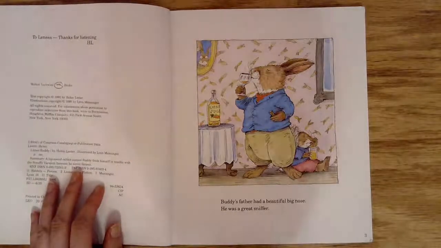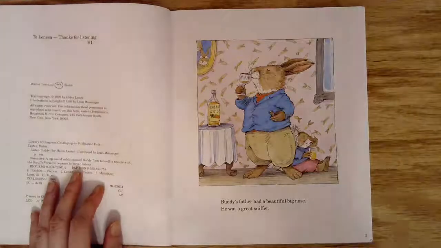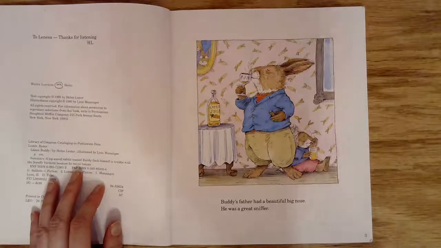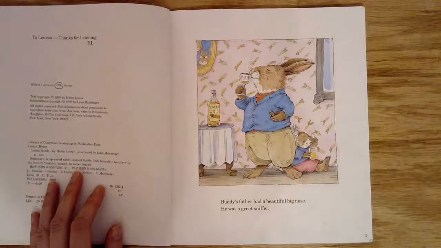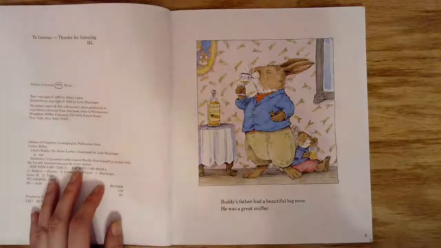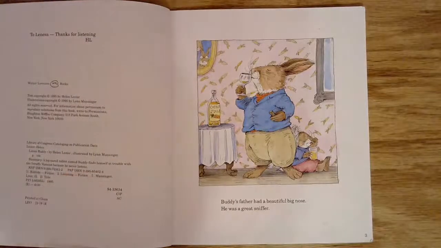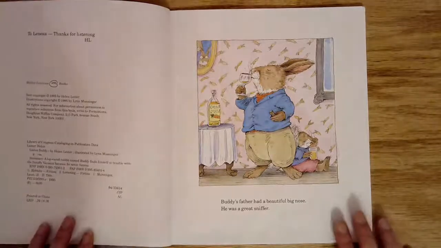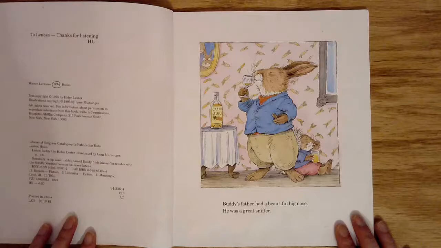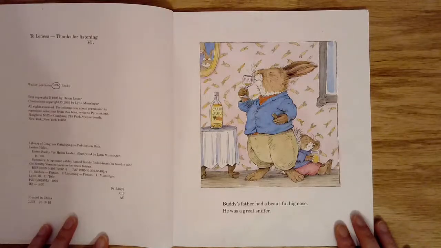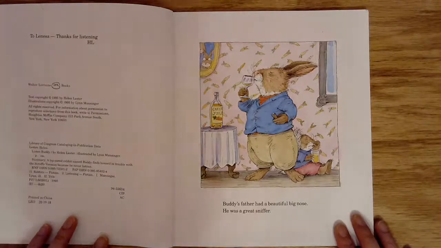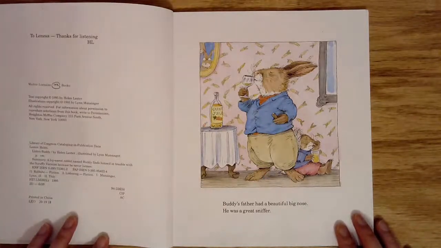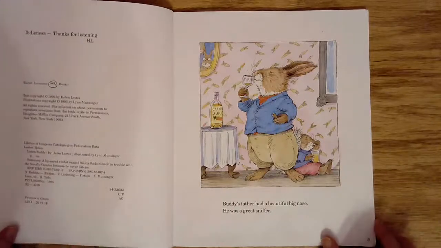So I'm going to ask you now, what writing technique did the author use? Did she use character? Did she use setting, thoughts and feelings, action, sound effect, dialogue, or a question? I'm pausing to let you think. You're right, it's character. So she describes the character first. She's describing Buddy's father. Very good.